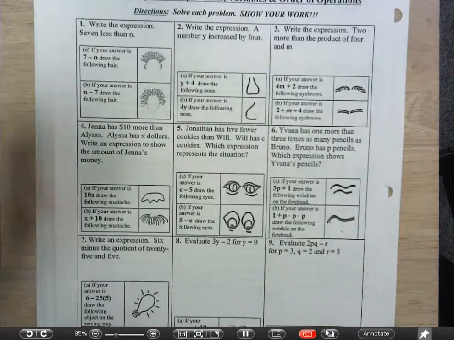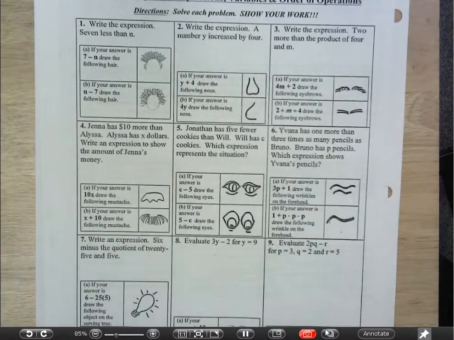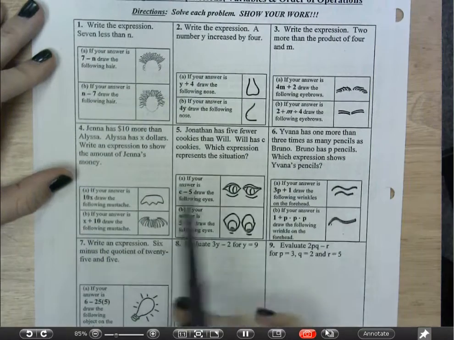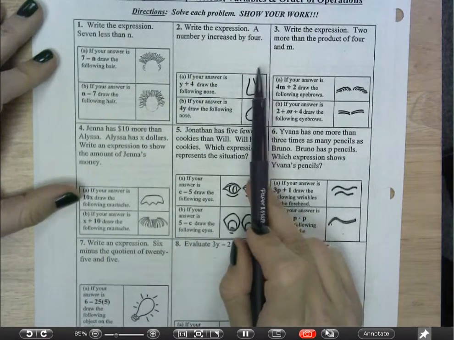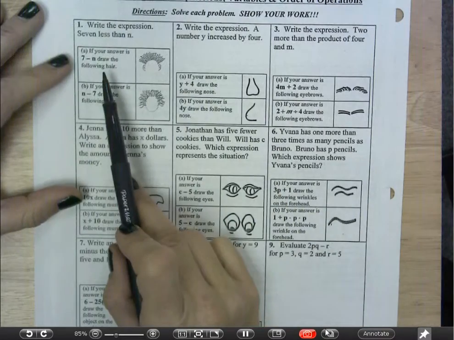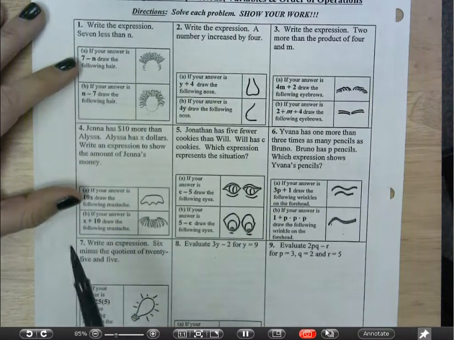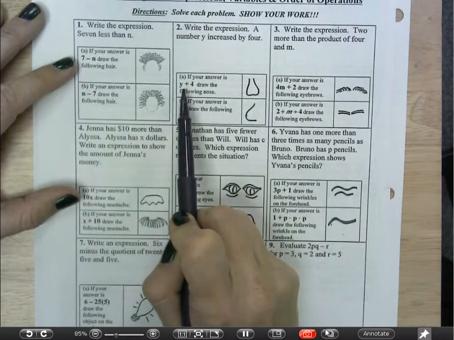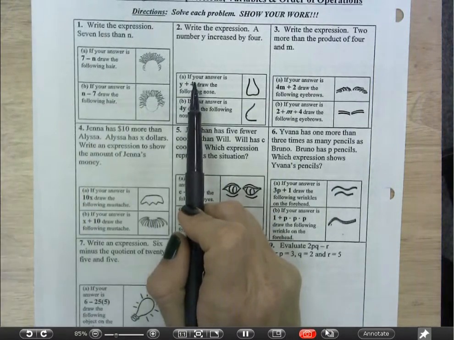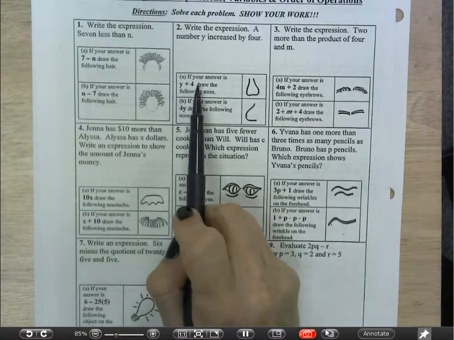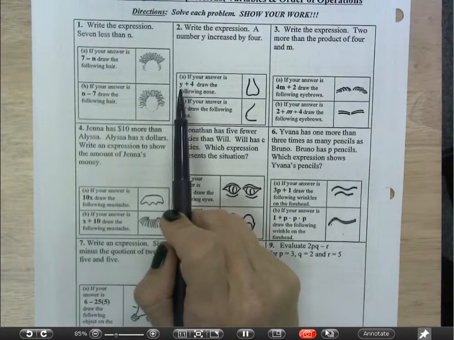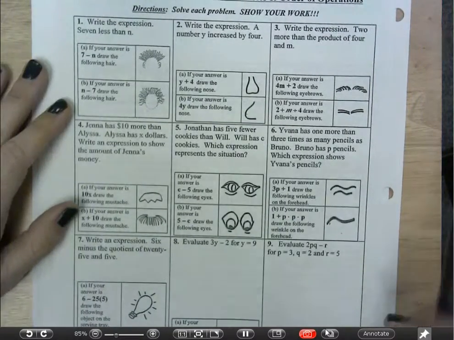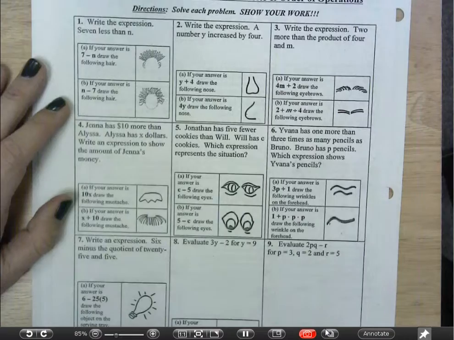Okay, so as you're looking through this worksheet, the first seven are about writing expressions. This is what we were working on last week where we were translating things. I want you to notice this is an expression. Remember, we talked about how expressions are different than equations. There's something that equations have that expressions do not have. Hopefully you remember what that is because you're going to need to know it. So the first seven are about expressions.